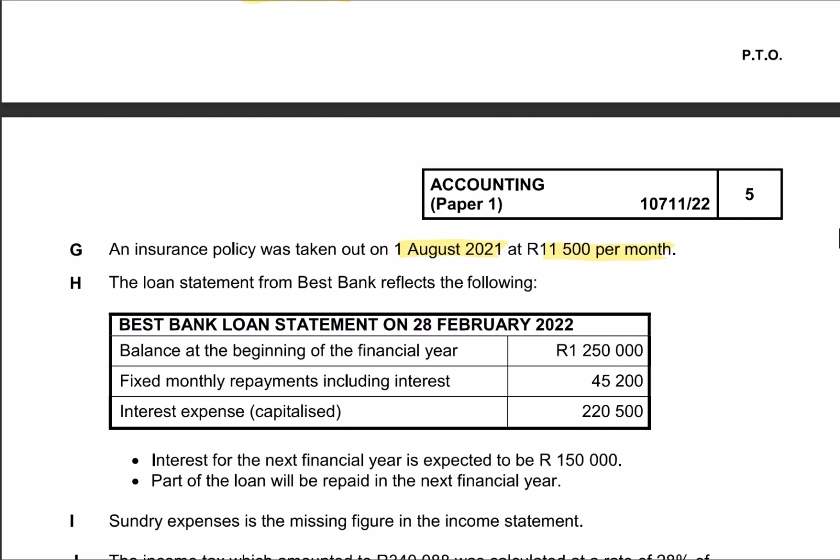per month. So normal insurance policies are on a yearly basis, right? So we need to calculate how much they paid for the insurance. We need to calculate how much was paid.